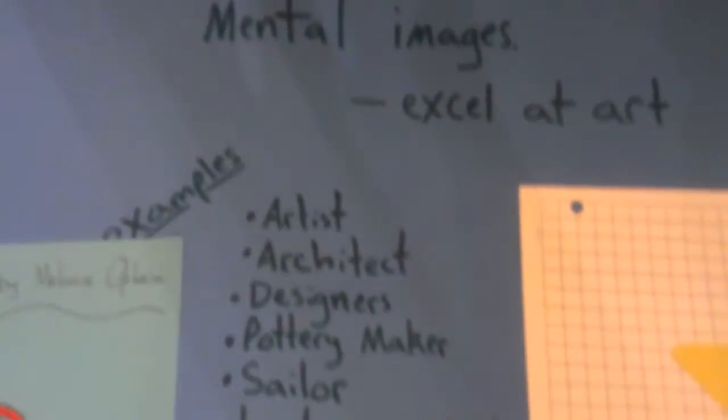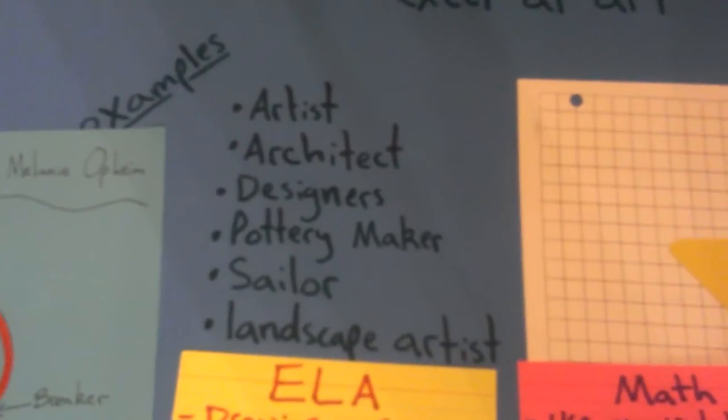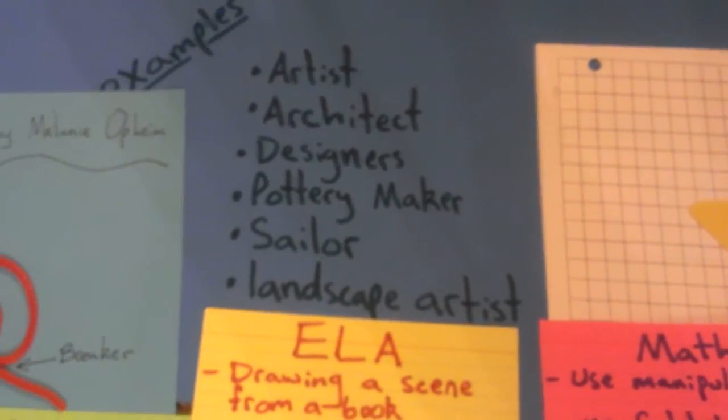Okay, the next intelligence is spatial, which is being able to represent information in one's mind using mental images. They excel at art. Some examples would be artist, architect, designers, pottery maker, sailor, or landscape artist.